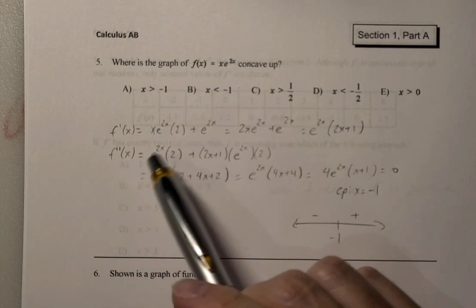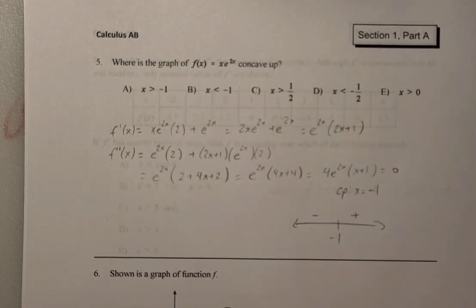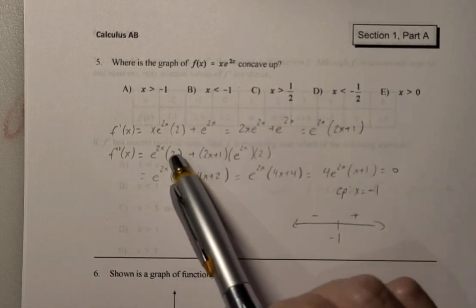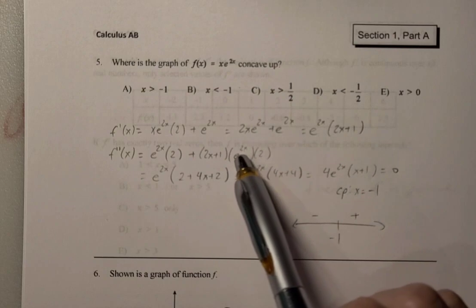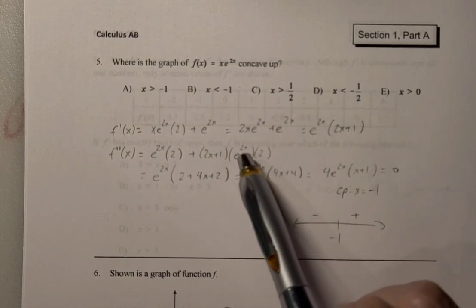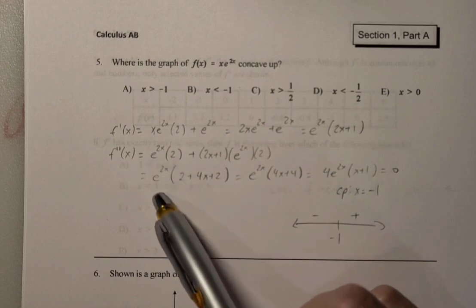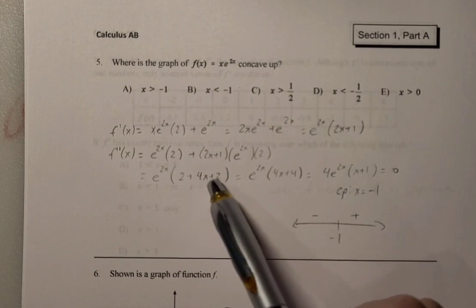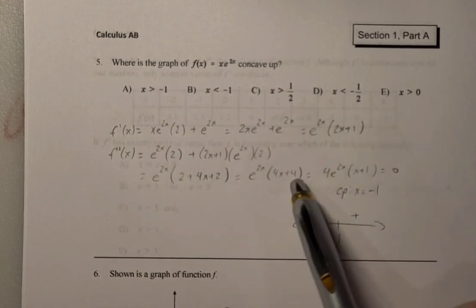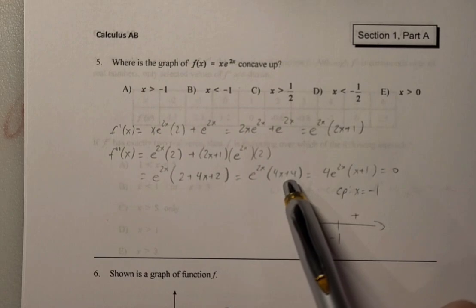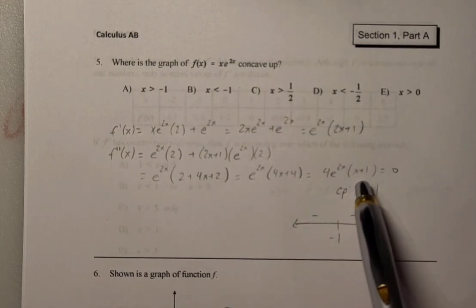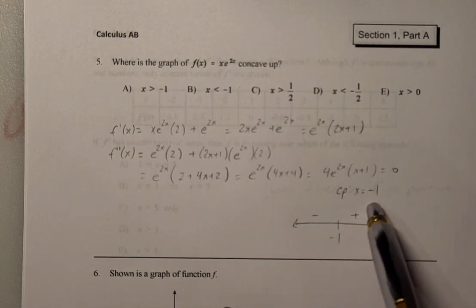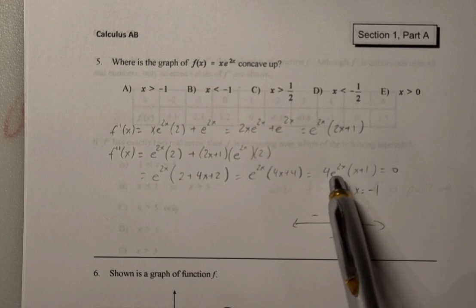All right, so for f double prime, we differentiate this. We need the product rule again: first d second plus second d first. First, d second, the derivative of this is just 2, plus second d first, the derivative of e^(2x) is e^(2x) times 2. Again, I factor out e^(2x) from both. We have a 2 left here, and then I distribute this 2, so it'll be 4x plus 2 is also there. So this simplifies to 4x plus 4, and we can pull out a 4. So it'll be 4e^(2x) times (x plus 1). We set it equal to 0 to find our critical points. So our critical point is x equals negative 1. That's the only solution here, because e^(2x) never touches 0, right?